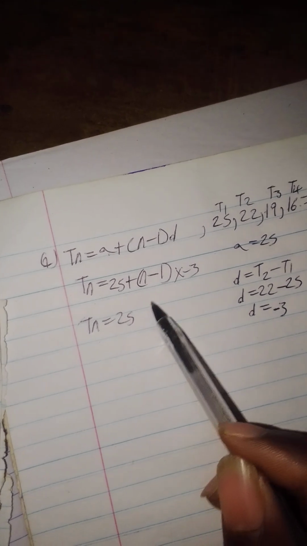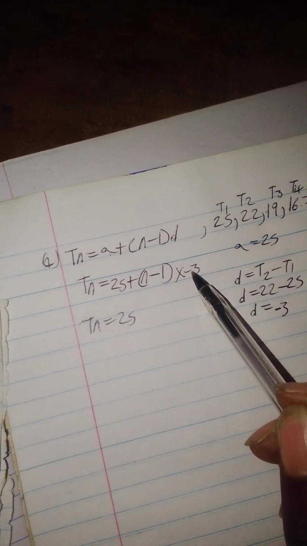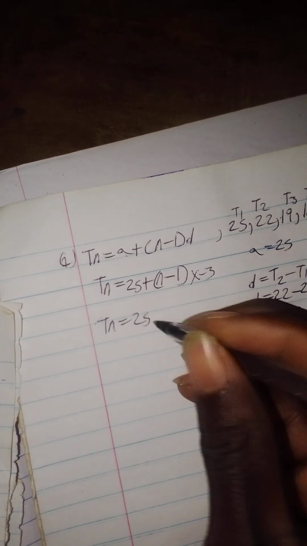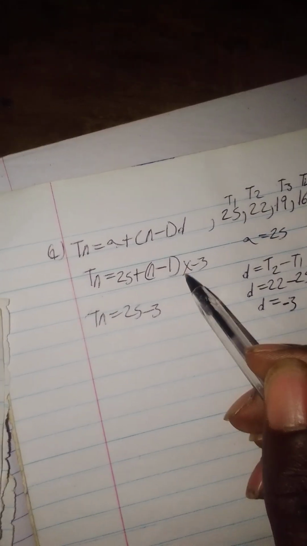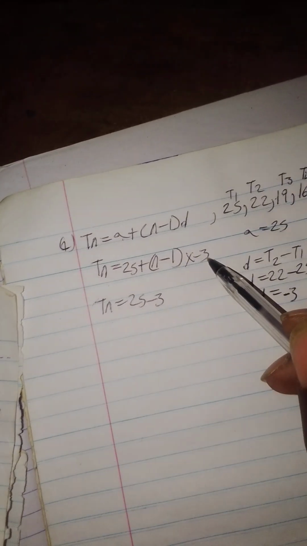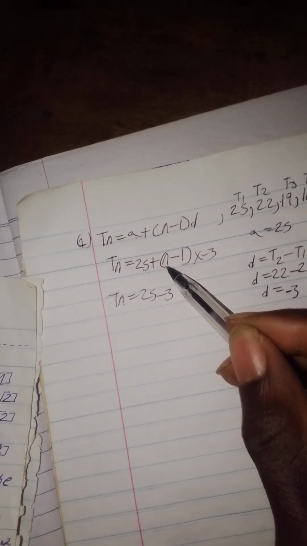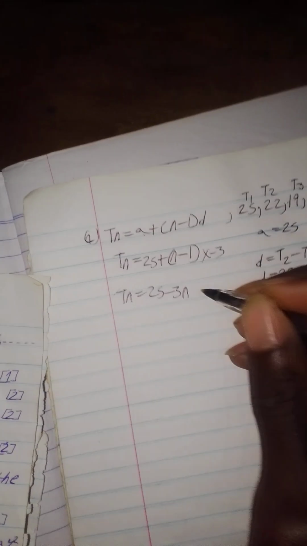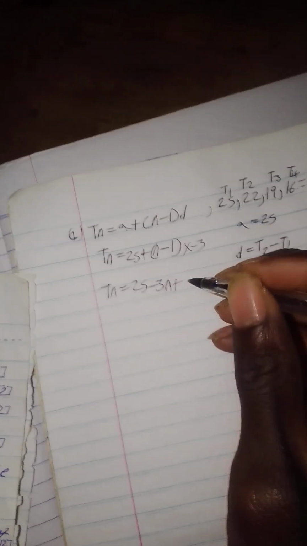We start multiplying. You multiply this negative with this positive, which will give us negative 3. Then you multiply this 3 with the n inside the brackets, so it will give us negative 3n. Then you multiply negative times negative, which will give us positive 3.